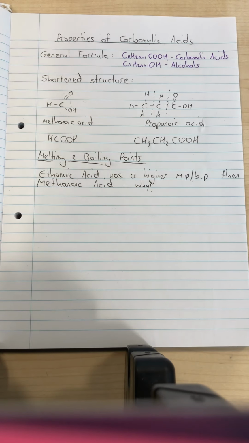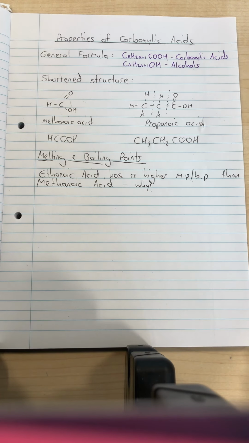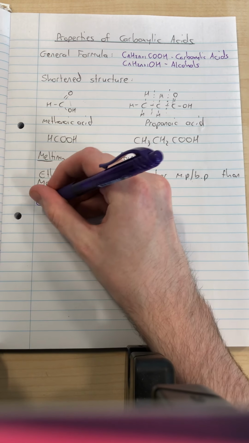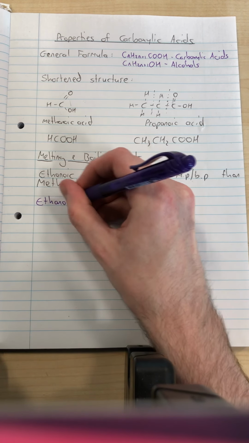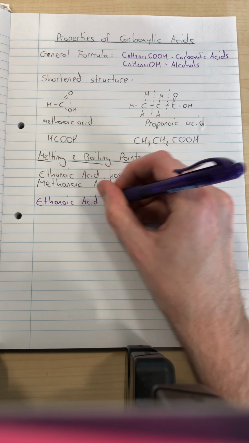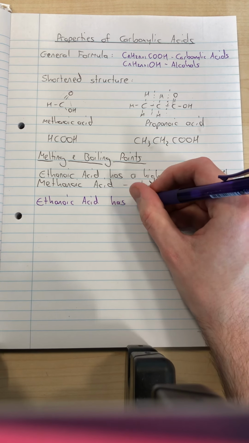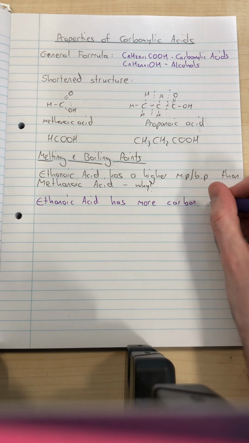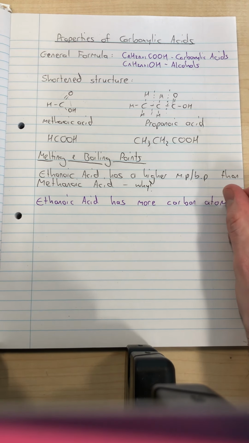Now I put this as one of the extension questions, and the people that handed it in, perfect. So, why has ethanoic acid got a higher boiling point than methanoic acid? It's the exact same idea as what we spoke about with the alcohols. So ethanoic acid has, what does it have? It has more carbon atoms.